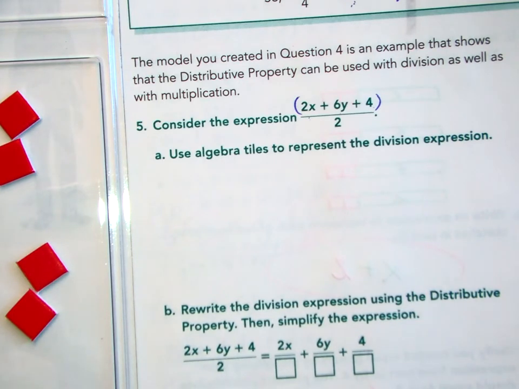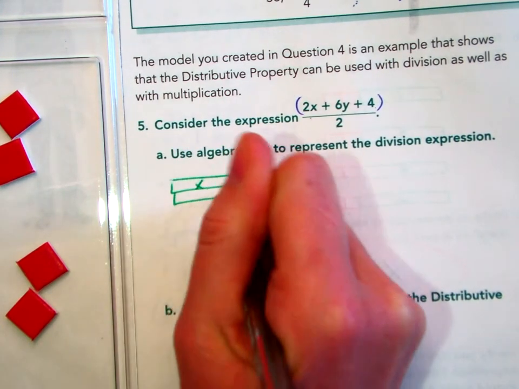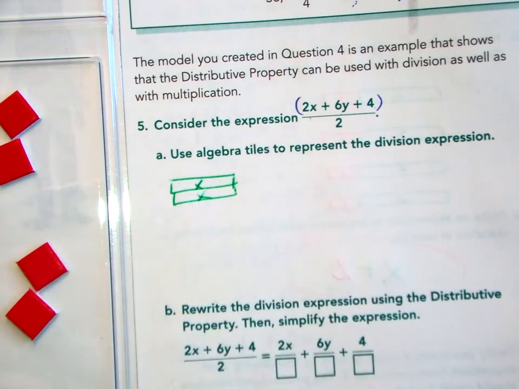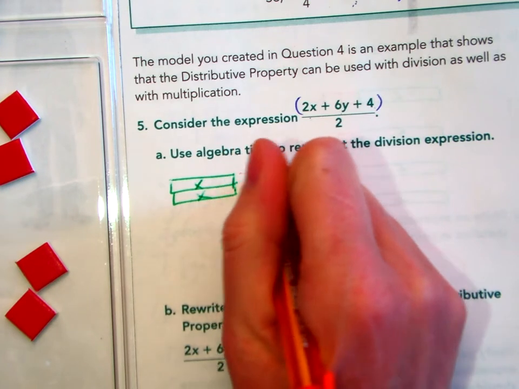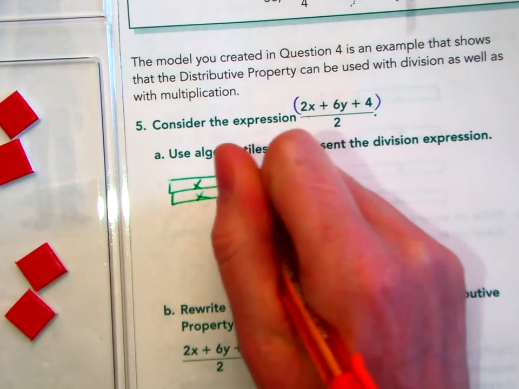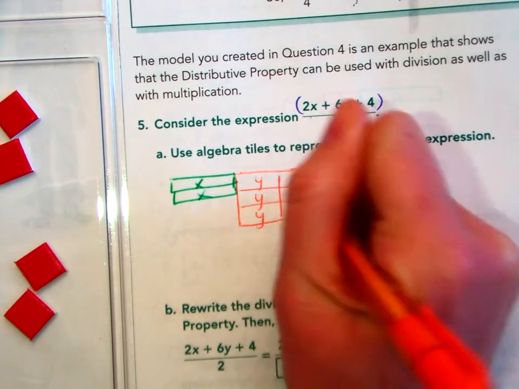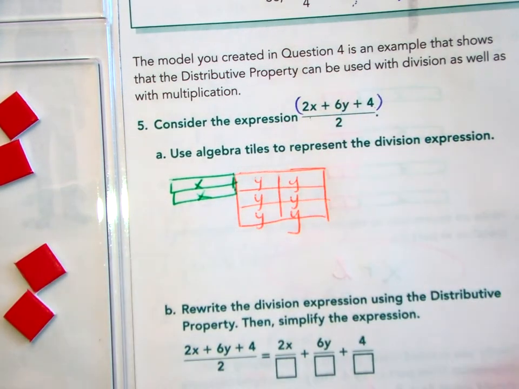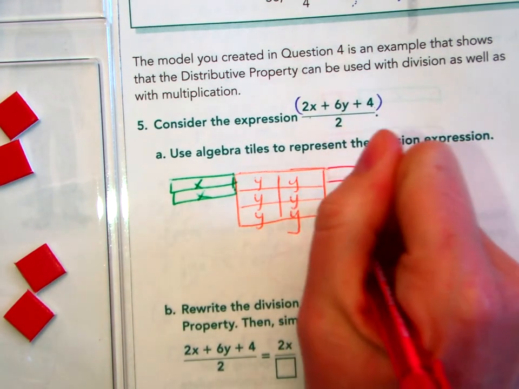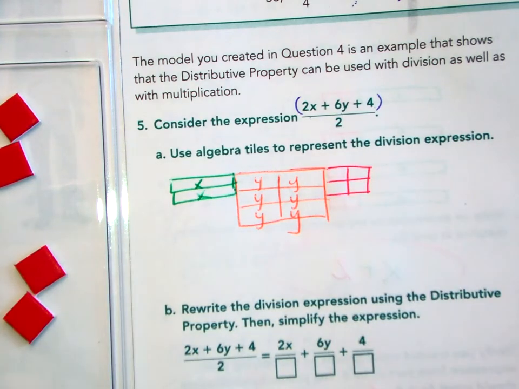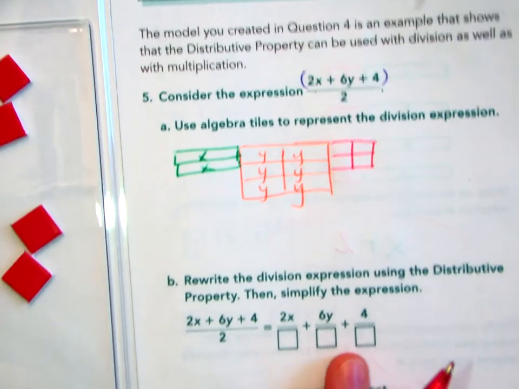We've got 2x's, x, x, got a bunch of y's, and there's 6 of them. I'm just going to draw a bunch right here. Here we go, y, y, y, y, y, y. Then I had 4 of those red ones. Okay. Now, we would have to cut it in half.